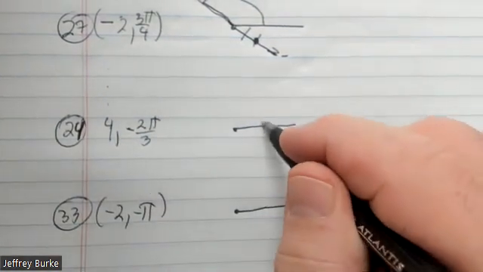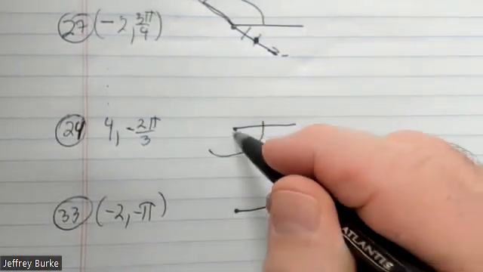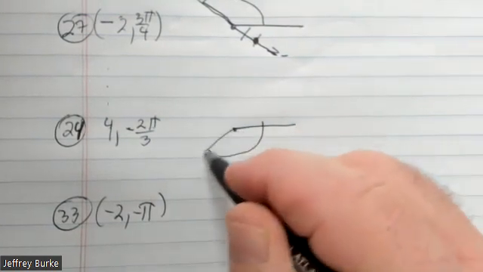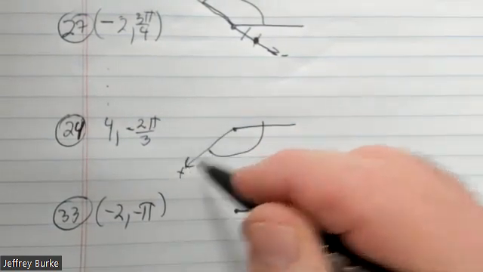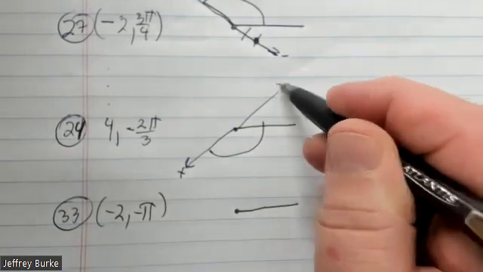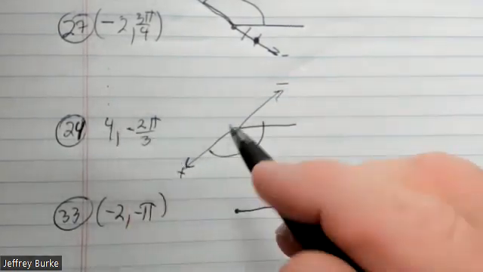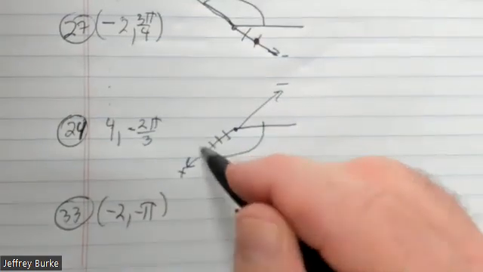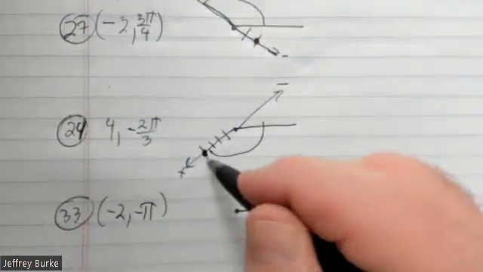All right, let's see, look. -2 pi over 3. This is the positive angle. This is the negative. So that's +4, we'll count off 1, 2, 3, 4. And there's our point.